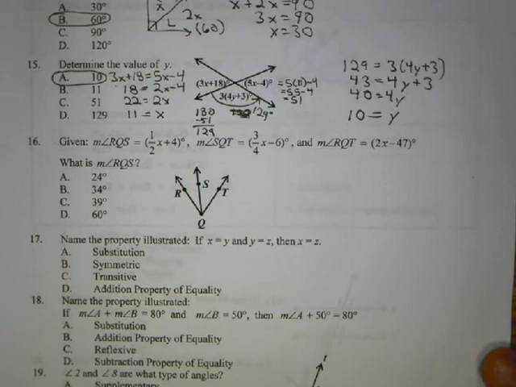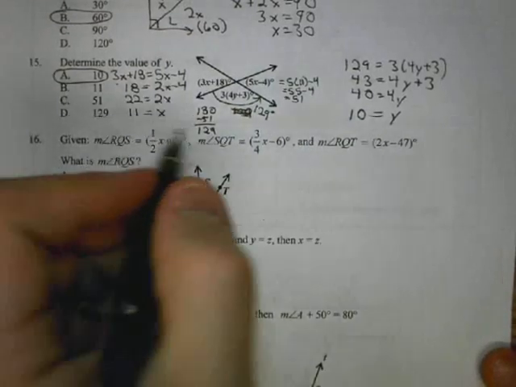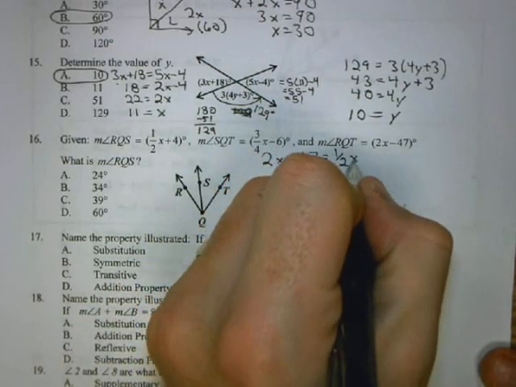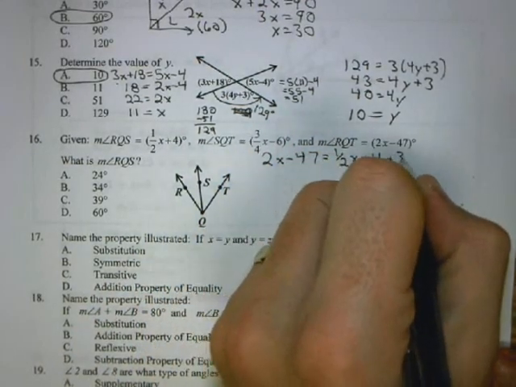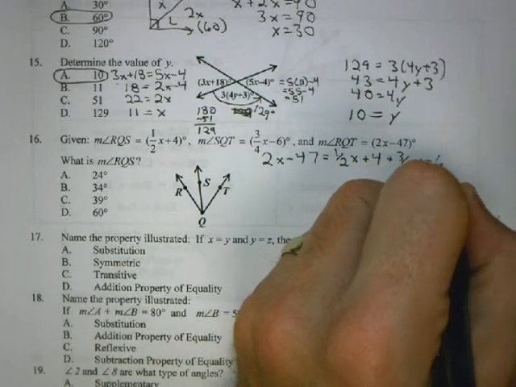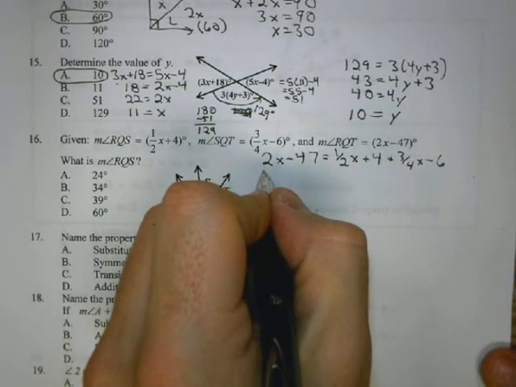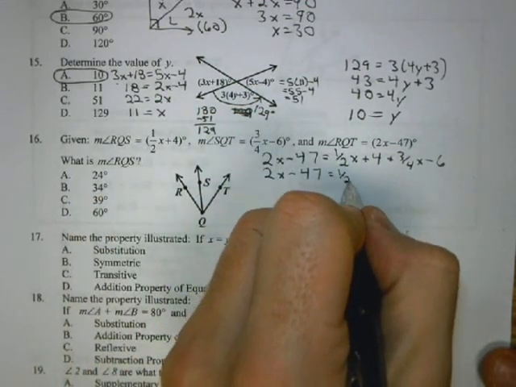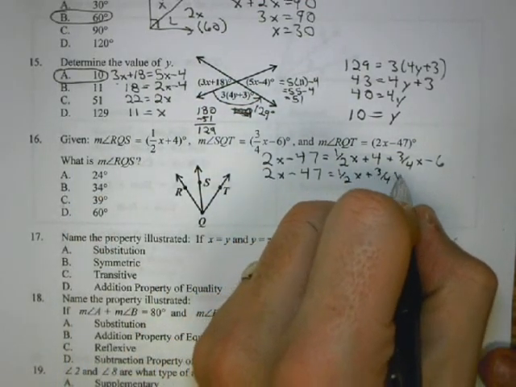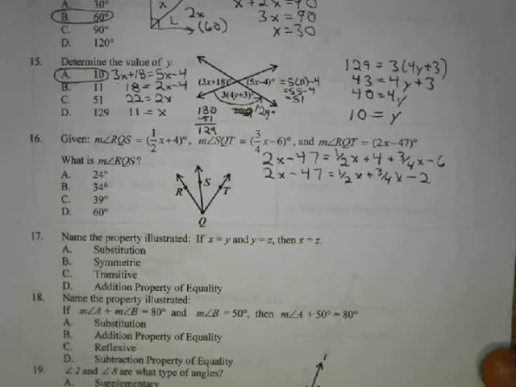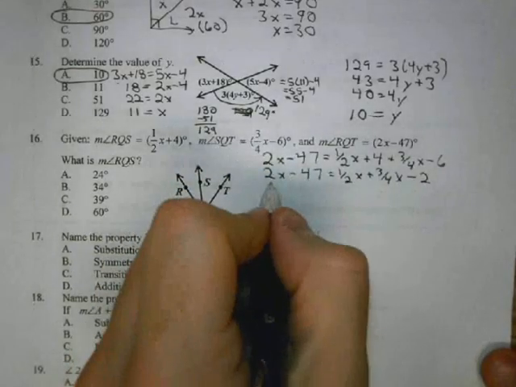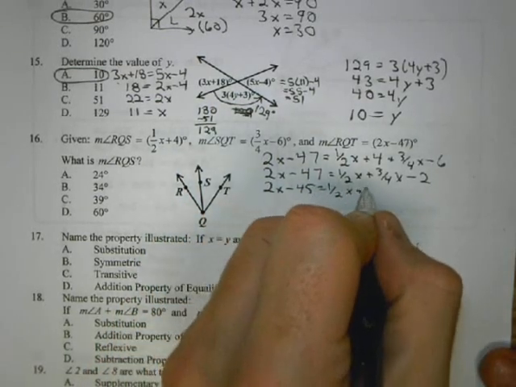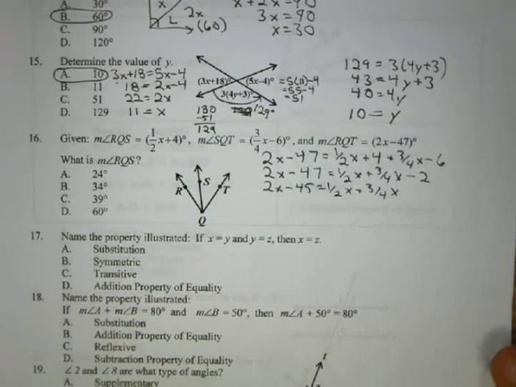This one's even better because it has fractions in it. We know that RQT is the whole thing. It's the total of the angles. We know we need to add the parts of RQS and SQT to equal RQT. So we're going to say 2x minus 47 equals 1/2 x plus 4 plus 3/4 x minus 6. Clean a few things up here. I get 2x minus 47 equals 1/2 x plus 3/4 x minus 2.